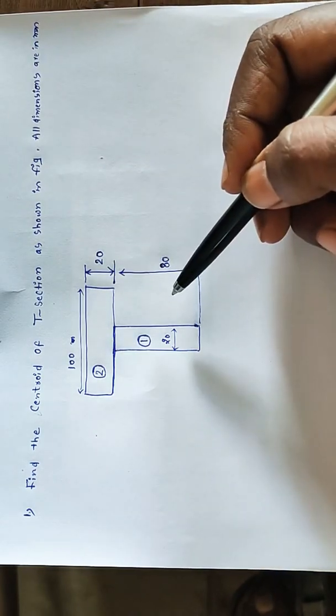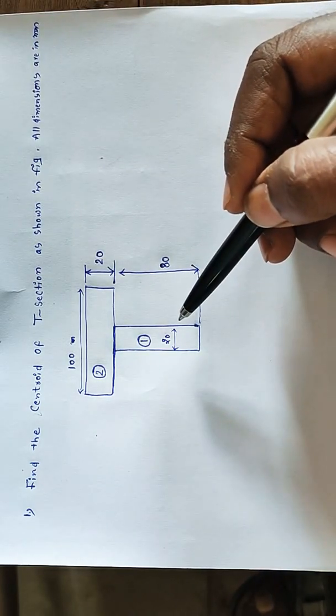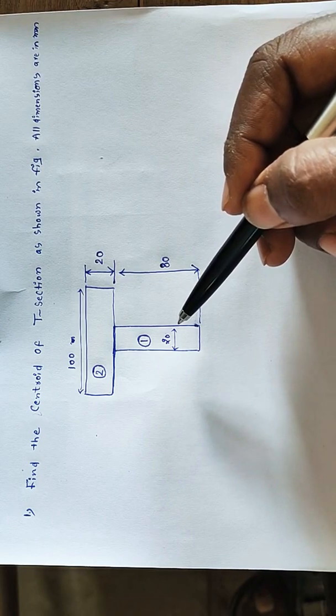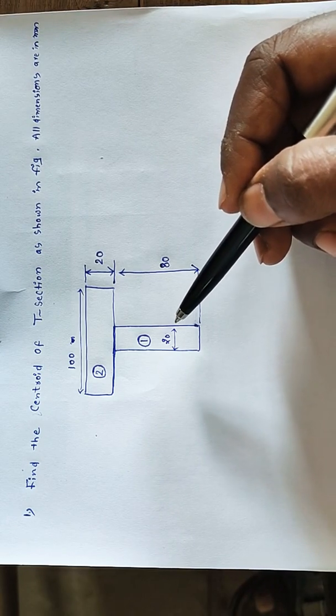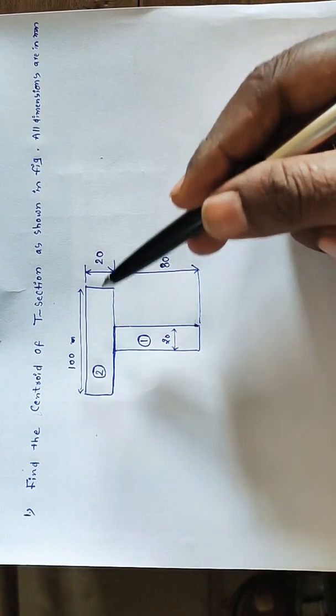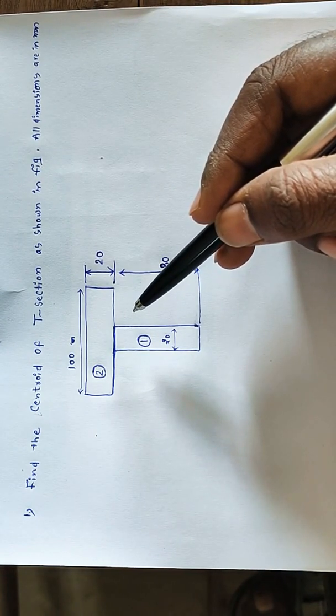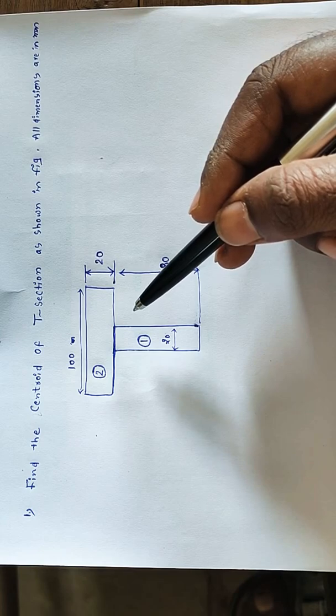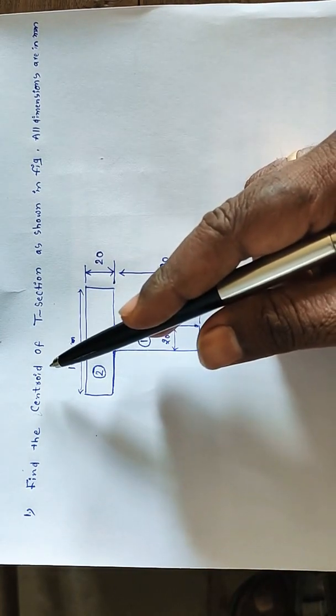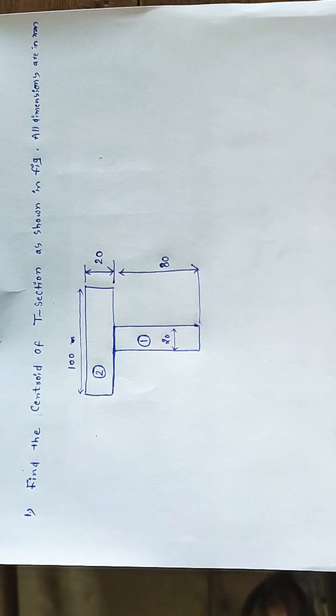So for this total composite section we have to find out the centroid. Centroid means the point at which the total area is concentrated. Here for the T section, we are neglecting the weight. Centroid is related to area.